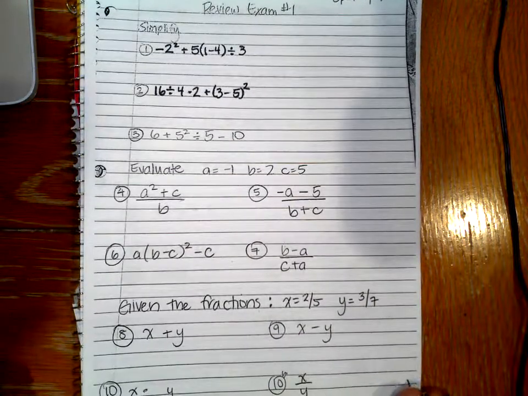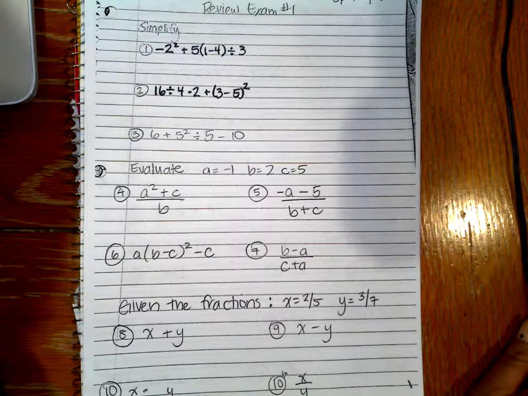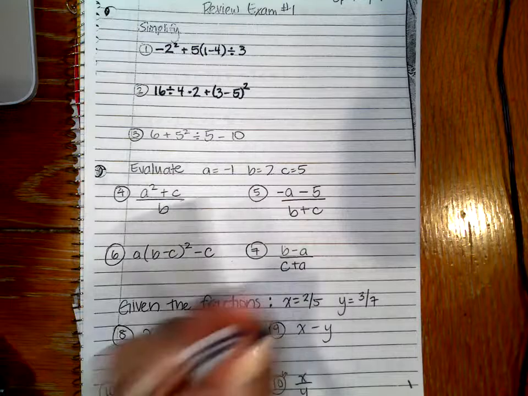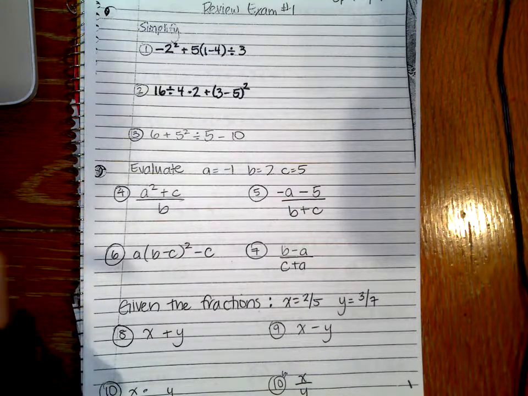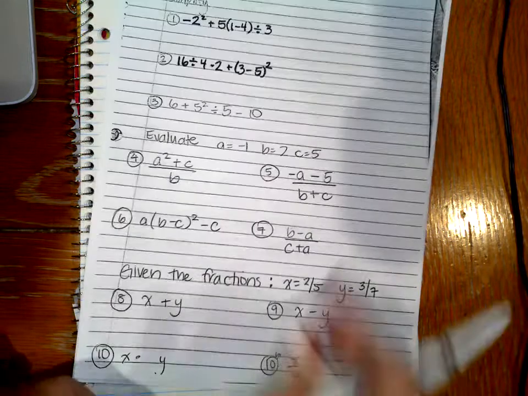You guys have already passed geometry, and most of you have already seen a lot of this stuff, especially in middle school. So, like I said, first exam, pretty simple, a lot of review. So, let's have at it. The first part, we're going to simplify.